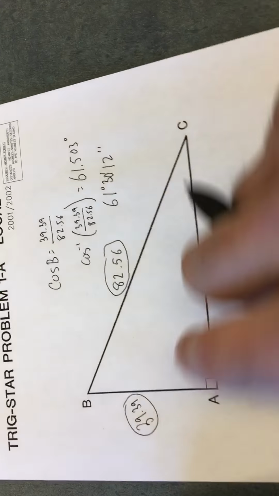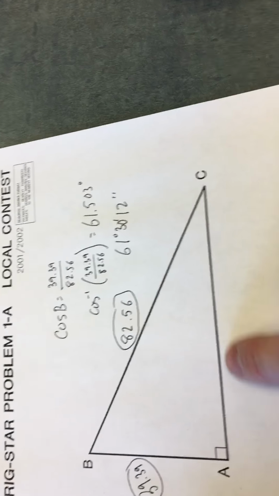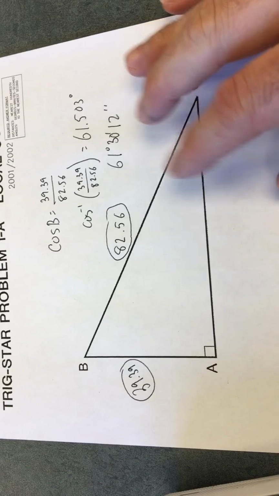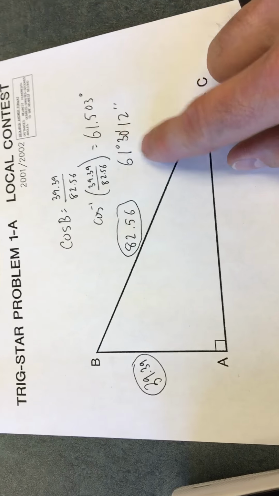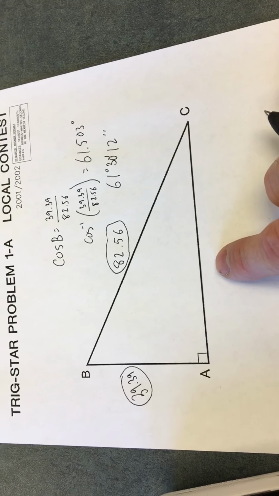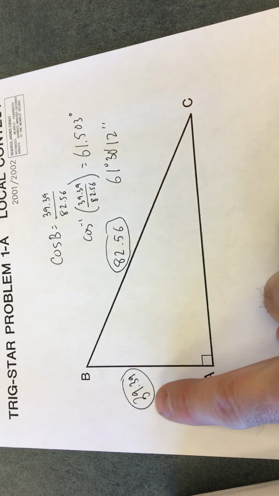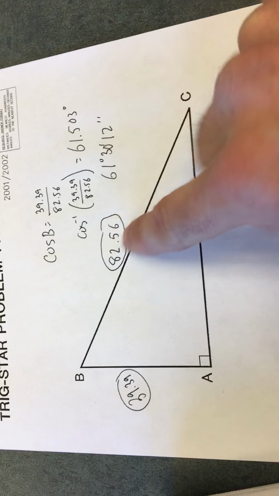Now I go back up here and I realize that I need to find AC. Now AC is just the third side. I don't need trig at all. Of course I could use trig if I wanted to, but I'm just going to use good old Pythagorean theorem. So I know that c squared plus b squared equals a squared, or this side squared plus this side squared equals this side squared.